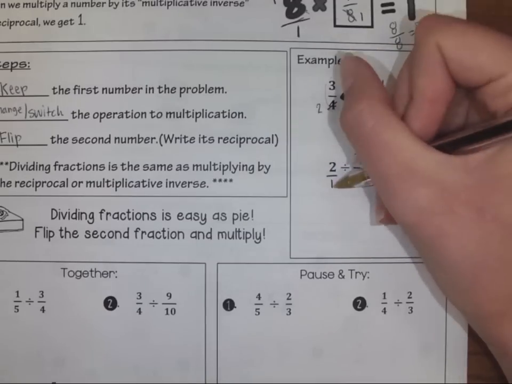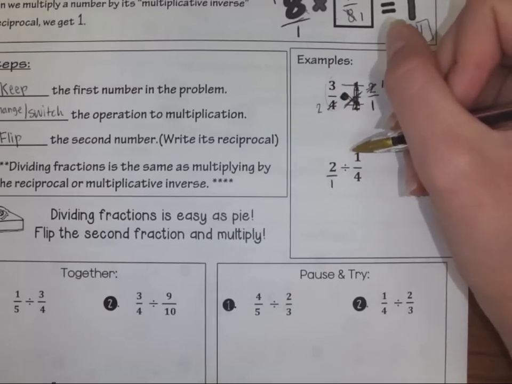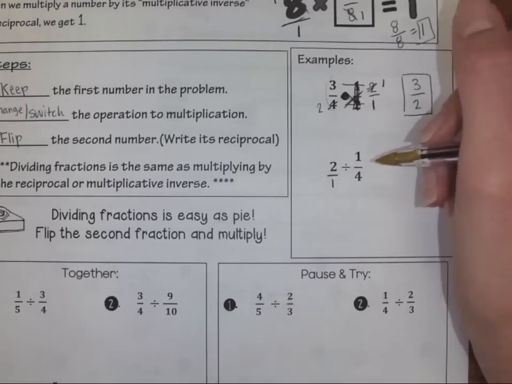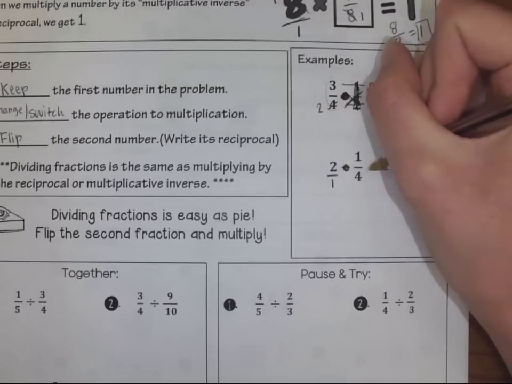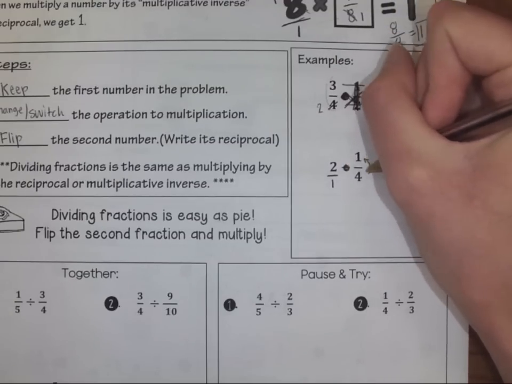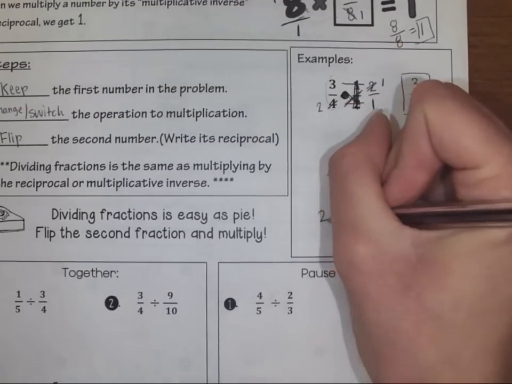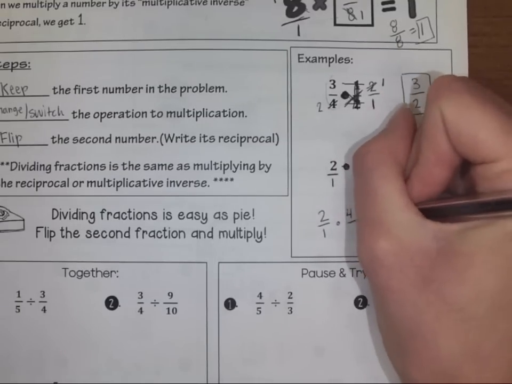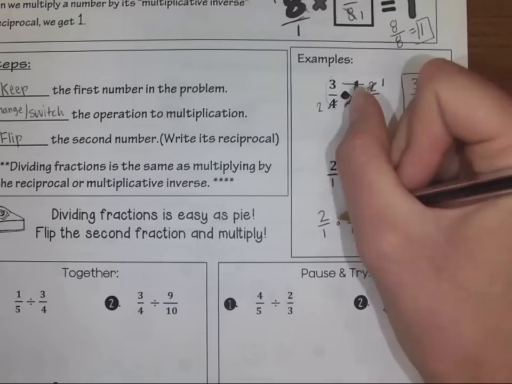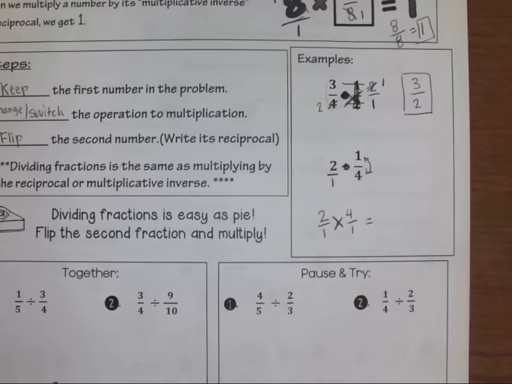So I kept this the same. I put it over 1, but I didn't change the ratio or the fraction at all. I've got to change my sign to a times, and then I'm going to flip this upside down. So if I rewrite this, I've got 2/1 times, now I have a 4/1. Okay, and then I'm ready to just multiply like normal.